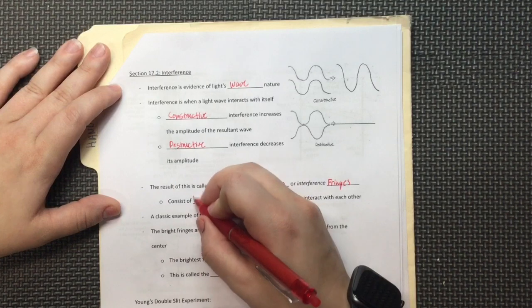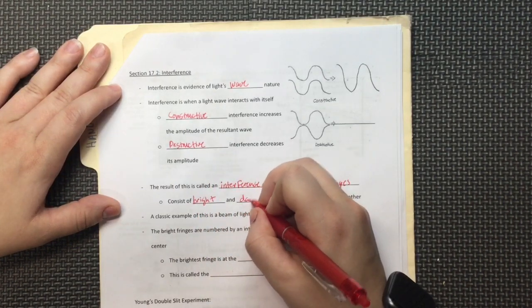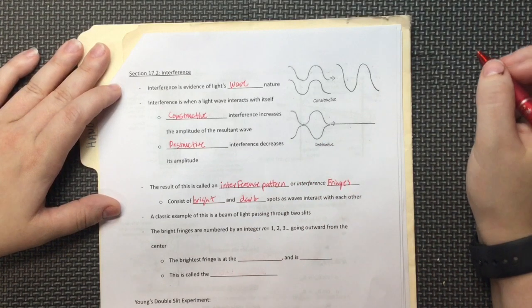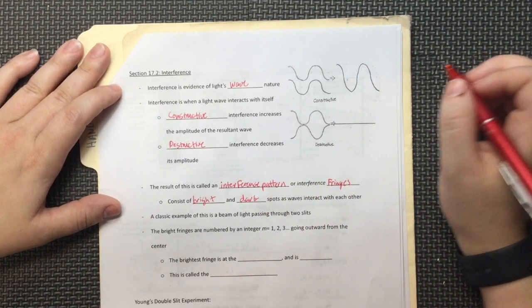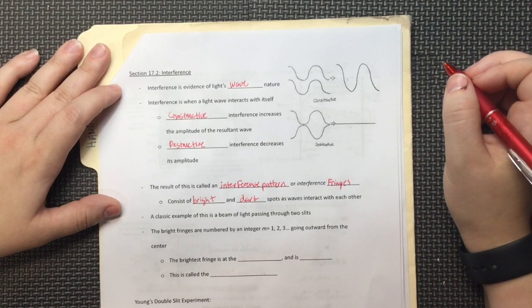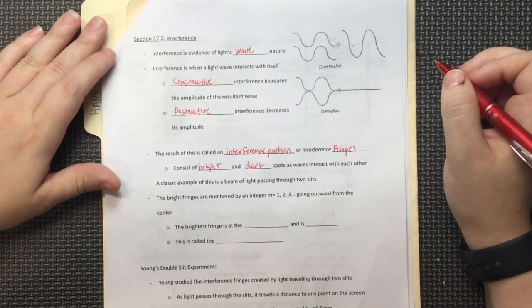This consists of both bright and dark spots. These bright and dark spots are caused as the waves interact with each other. Classic example of this is light passing through two slits, as we talked about before.